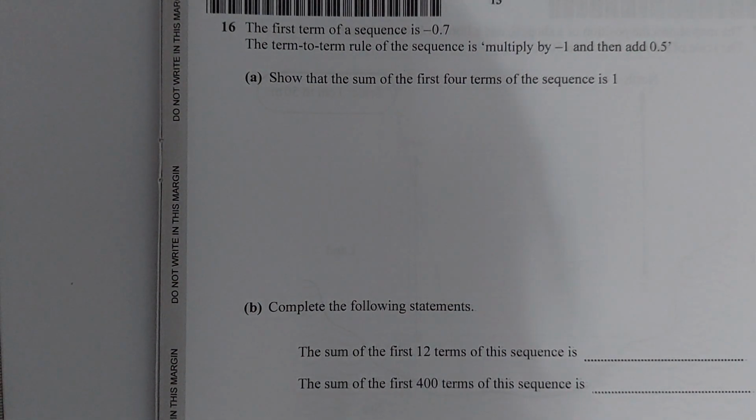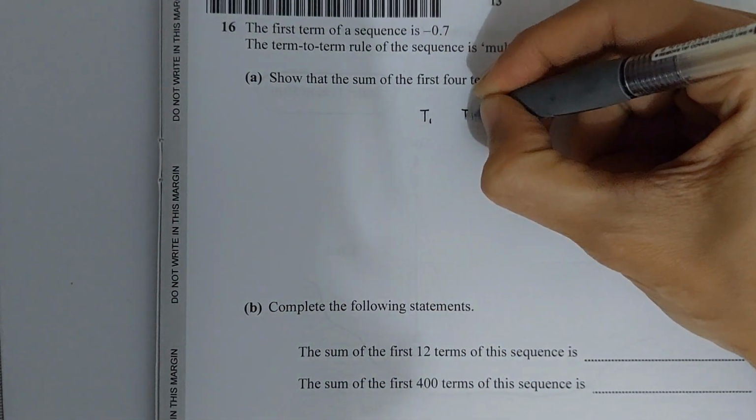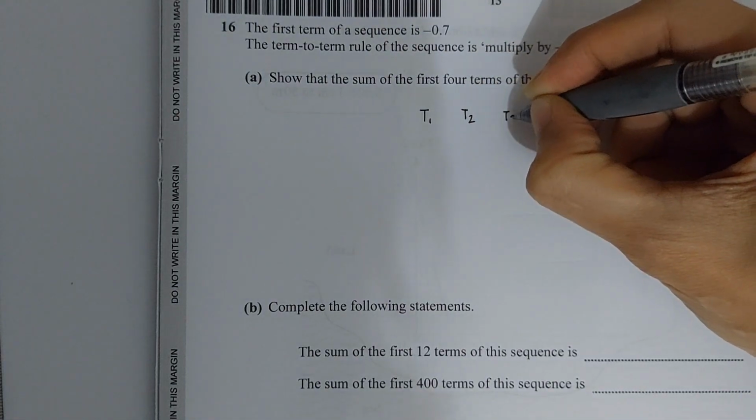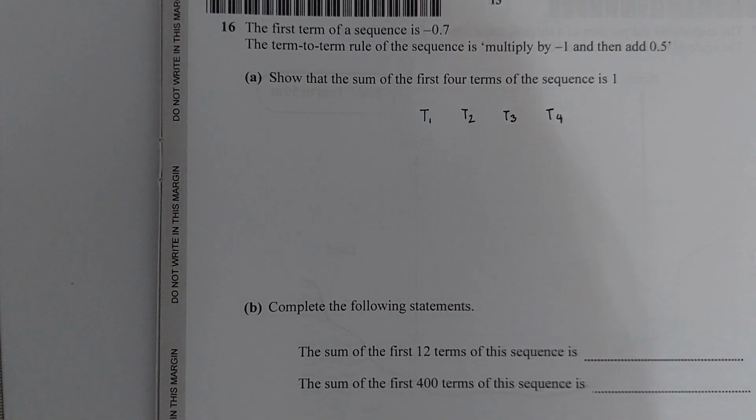Show that the sum of the first 4 terms of the sequence is 1. So I will write it like this: this one will be term 1, this one term 2, this one term 3, this one term 4, right? Now, the first term is -0.7. So I will write here -0.7.